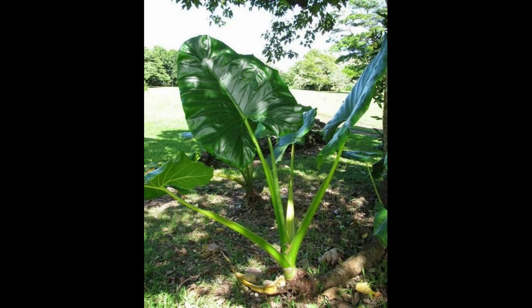What does a cocoyam corm look like? A cocoyam corm is bulbous and roughly spherical in shape with a rough, peppery outer layer. It is typically 10 to 20 centimeters in diameter and can weigh up to several pounds. When cut open, the corm has a white, starchy interior.